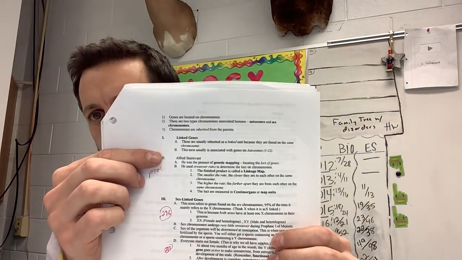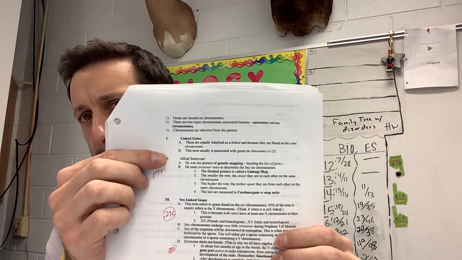All right. Linked genes. Walker, read that for us. These are usually inherited as a linked unit because they are found on the same chromosome. This term usually is associated with genes on autosomes 1 through 22. Now, it's going to depend on what organism, but for us, yes, it would be on 1 through 22. That term, linkage, let's skip down to the next one. Alfred Sturtevant was a research assistant to a man named Morgan, and he's the one who figured this out. It's on page 303 in your book, about how to construct a gene map. A gene map is just showing you relatively where different genes are on a chromosome.